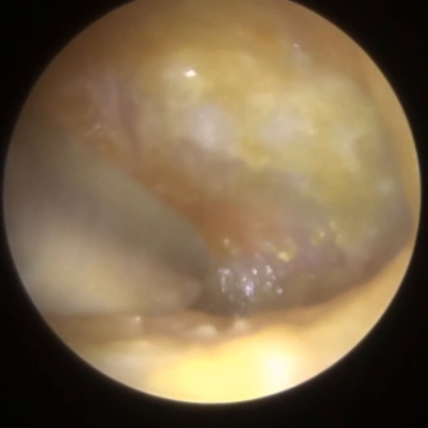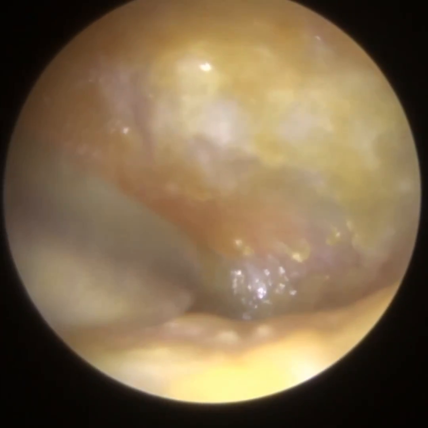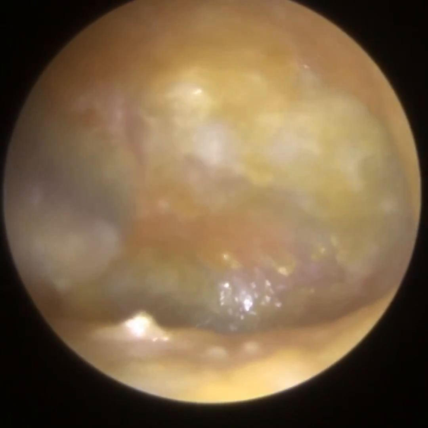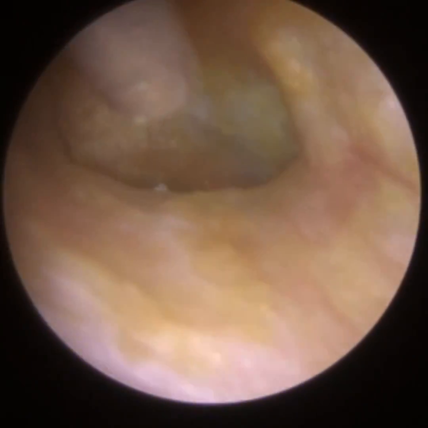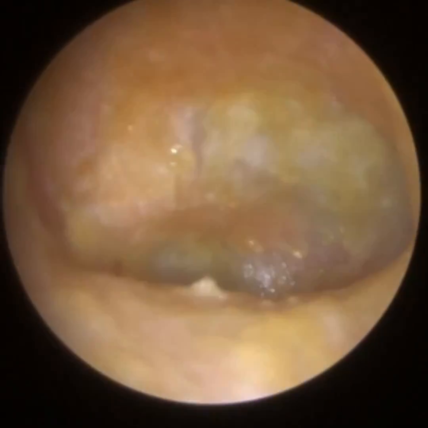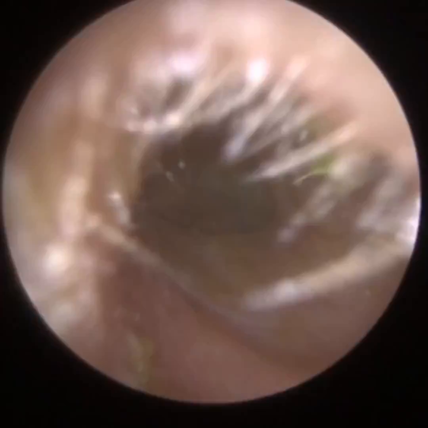But generally, we want to avoid water in the ear, and I have to stress this to the patient. They're a bit surprised when I mention not to use water in the ear. Water is bad for the ears. I always compare it to kryptonite and Superman. You really want to stay away from it when it comes to the ear. So you always have to protect your ear.